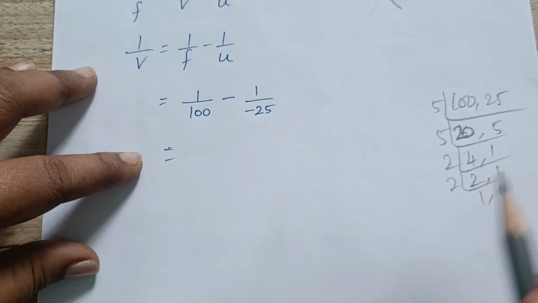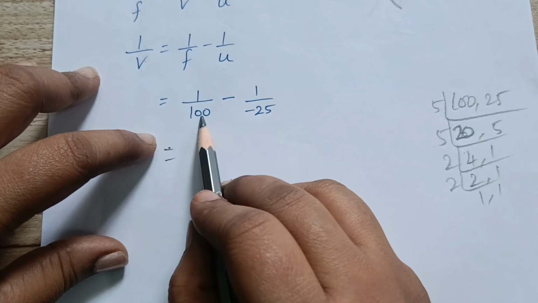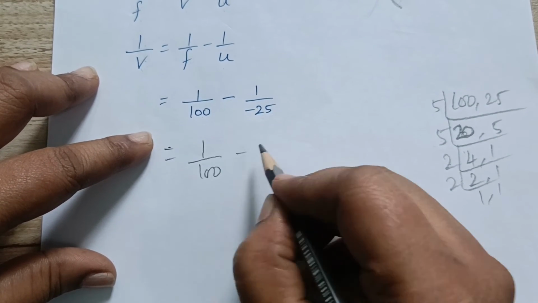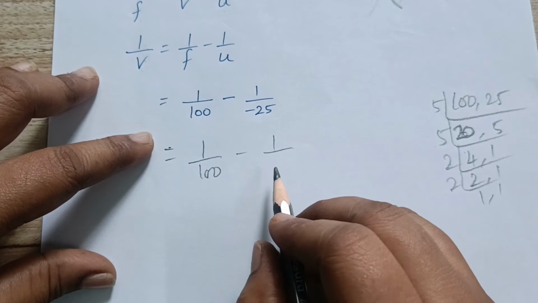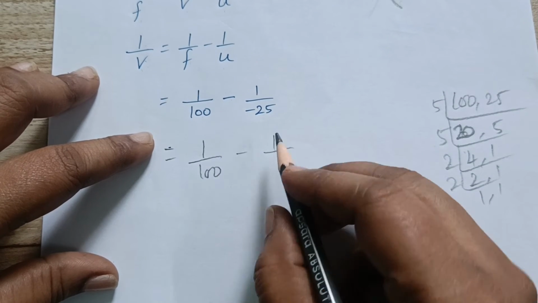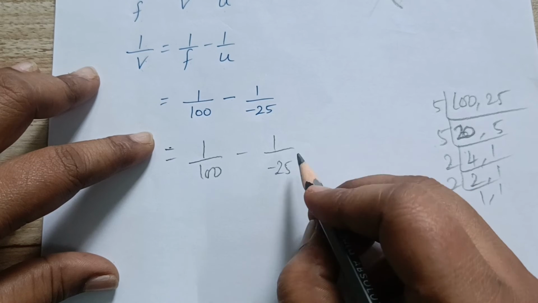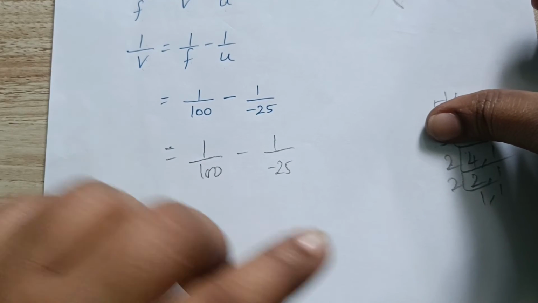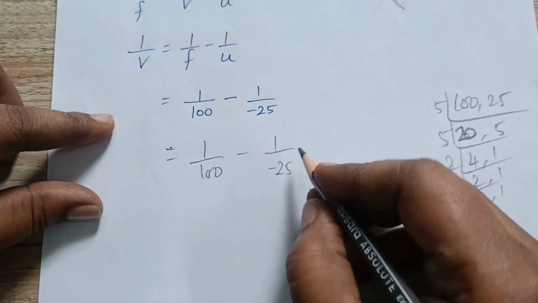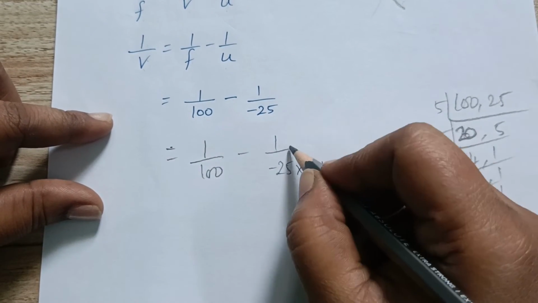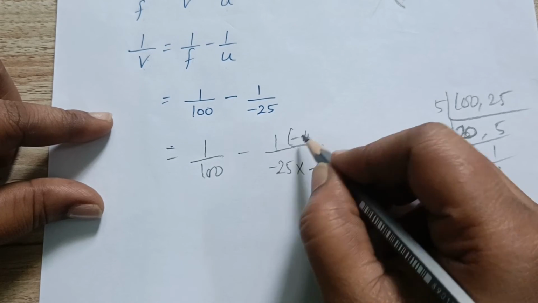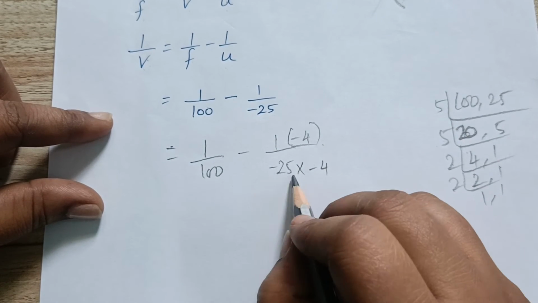So your LCM is 100. 100 is already there, so keep it as it is. Here you have to change this to 100, so 25 must be multiplied by 4. Multiplying by minus 4 here, we make it plus 100.